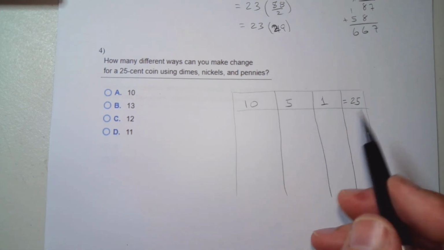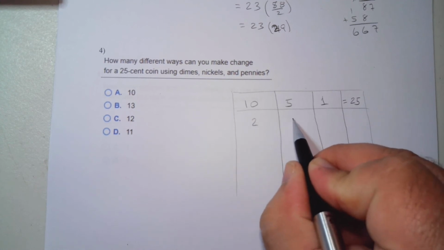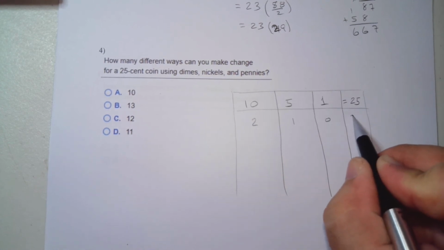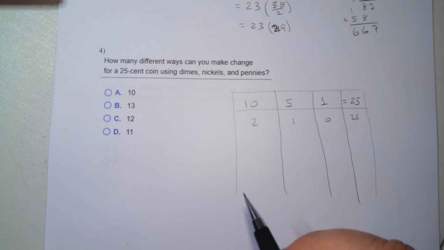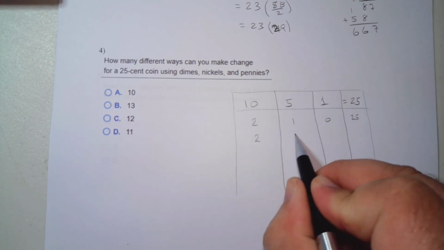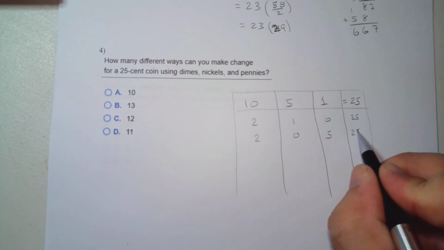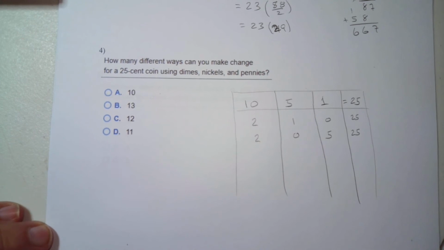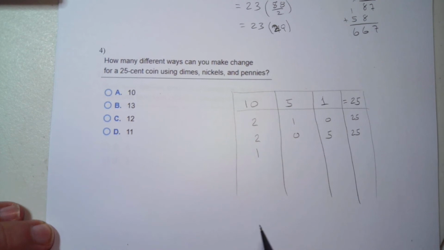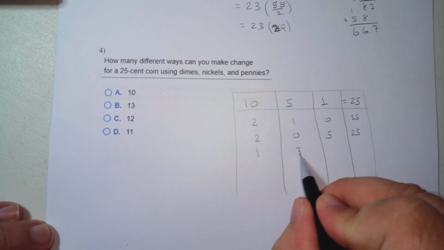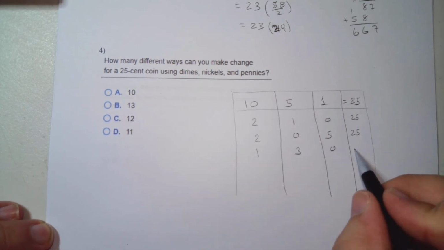So let's see. To get 25 cents, you can have 2 dimes, 1 nickel, 0 pennies. 2 times 10 is 20, plus 5 is 25. You could have 2 dimes, 0 nickels, and 5 pennies. Okay, we can have 1 dime, that's 10 cents, and 3 nickels, so 10 plus 15 is 25.